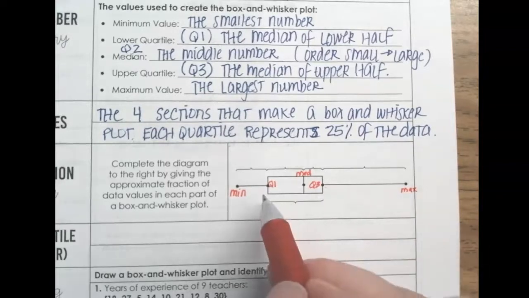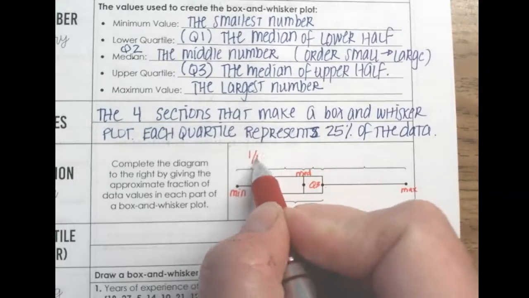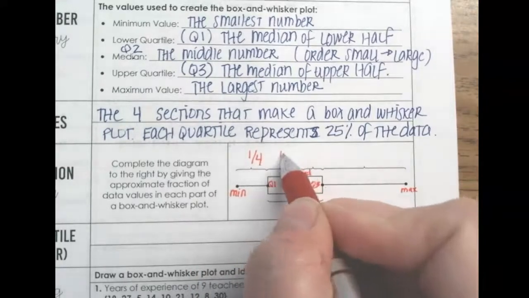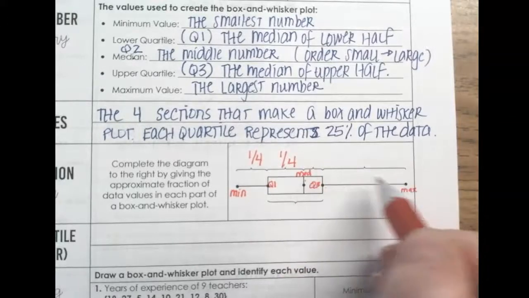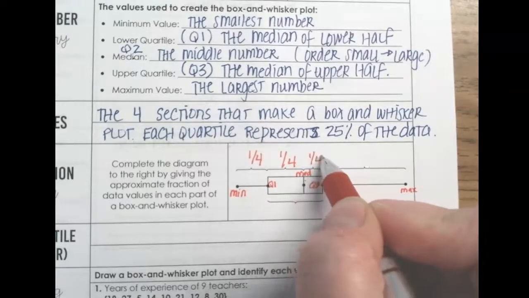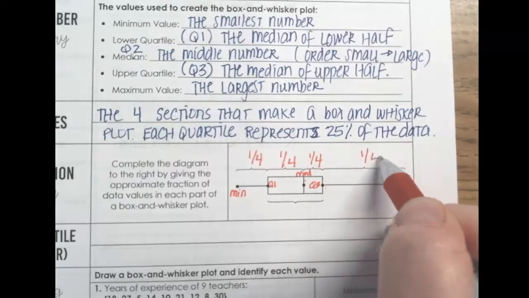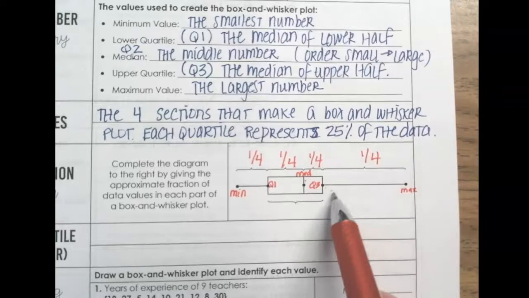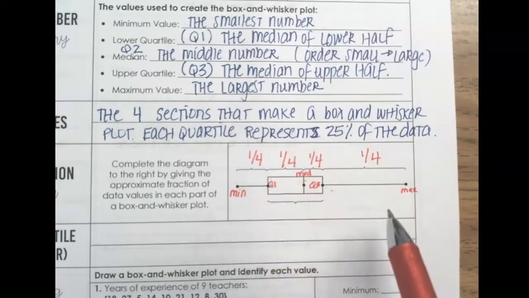Okay, so each section has 1/4 of the data. So 1/4 of the numbers will go in here. 1/4 will go in here. From the median to Q3 will be 1/4. And from Q3 to the max will be 1/4. So you can see that they can be different widths. It's still the same number of numbers in each section. It's just how different are the numbers, how big is their range in each section.